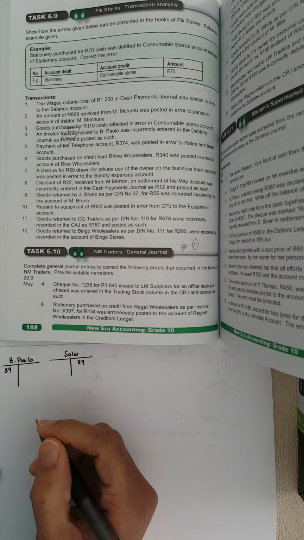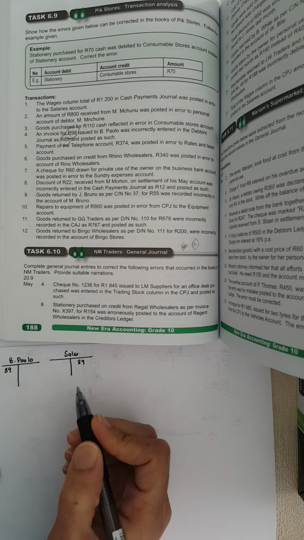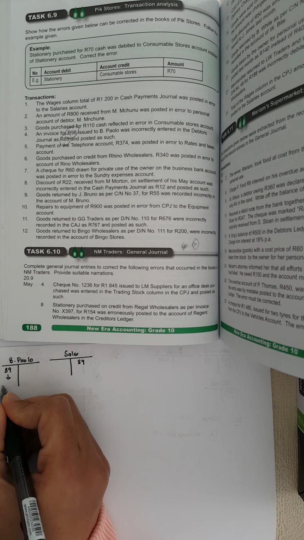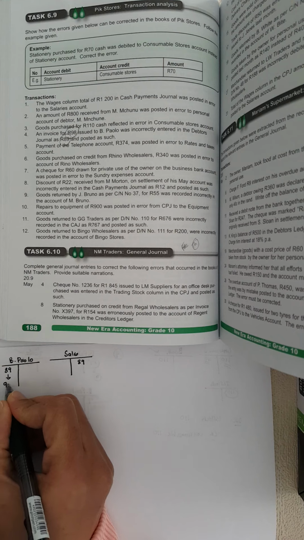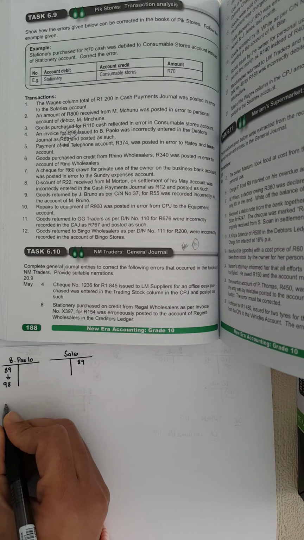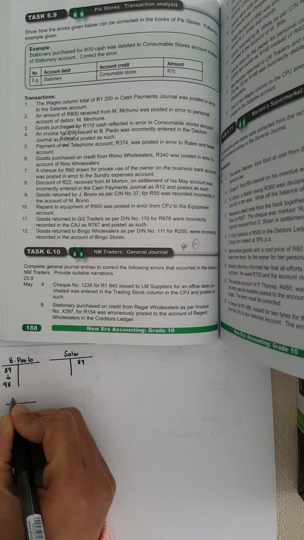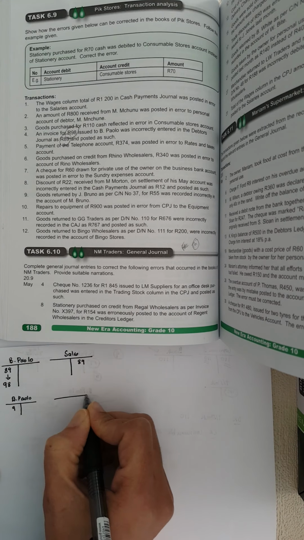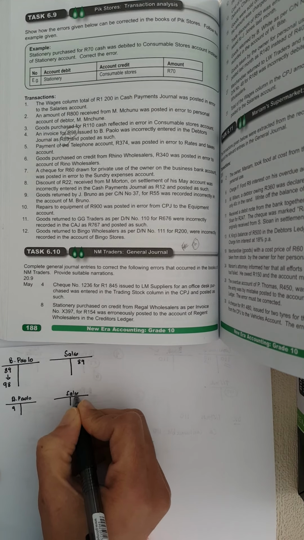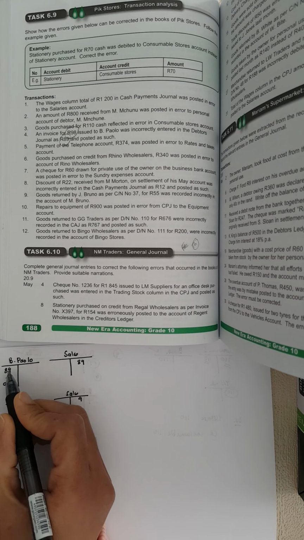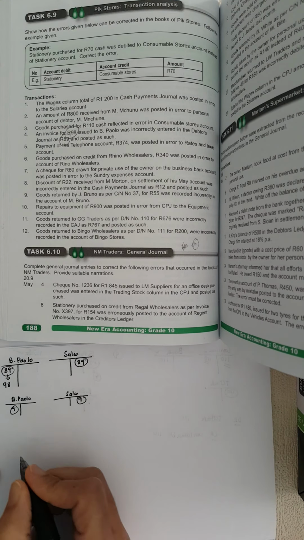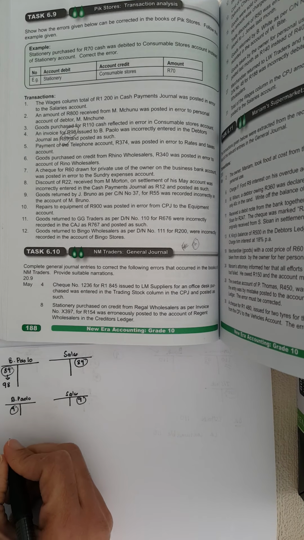So how am I going to correct this error here? I'm not going to cancel off this 89 Rand. I have to just change this one here to 98 Rand. Okay, so the difference is 9 Rand. So what I'm going to do is I'm going to again debit him with 9 Rand and credit my sales with 9 Rand. So then the total amount becomes 89 plus 9. Can you see how the errors are all different, and then you have to see it's logical though, right? So what do I do here?